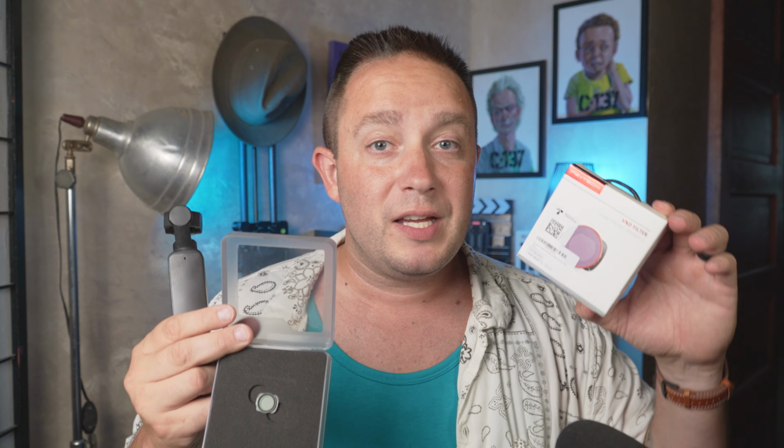But I tested it out and I decided that I wanted to order another variable ND filter, pretty much the only other one on the market, and test it against it. So the other one I ordered is the PGY Tech variable ND that goes from a 6-stop to 9 stops.